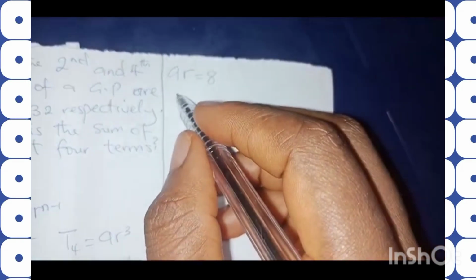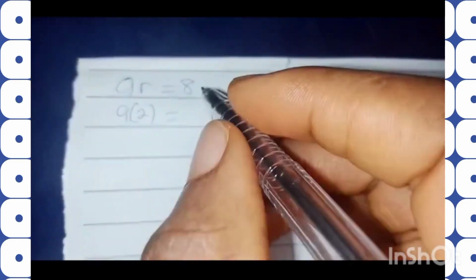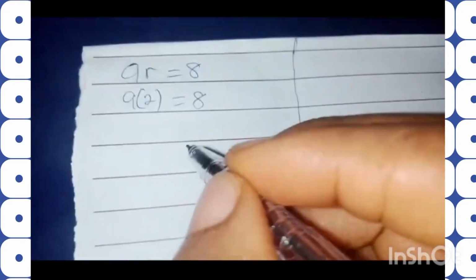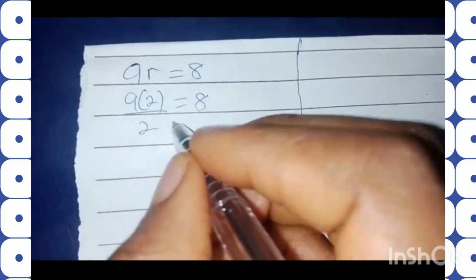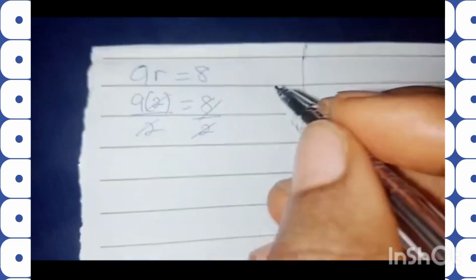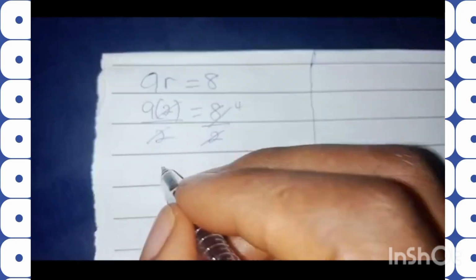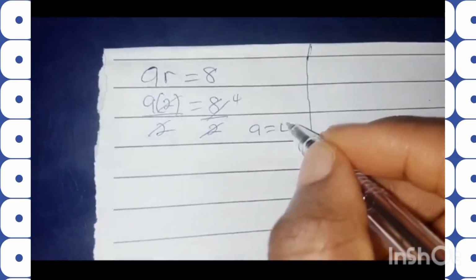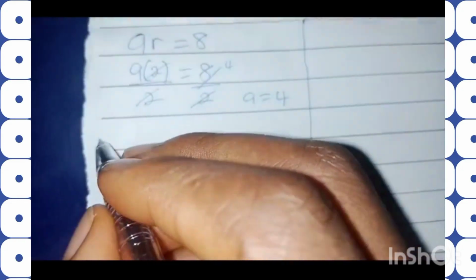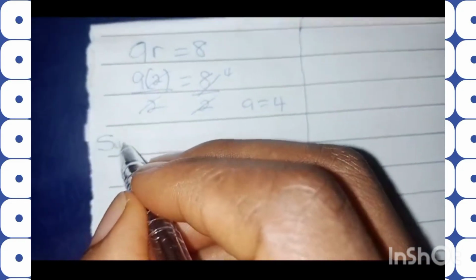So now we have our r to be 2. We're going to look for the a. So pick any of the equations and start solving. We're using the second term, which is ar equals 8, and then we substitute the value of the common ratio, r, and then we have 2a equals 8, divide both sides by 2, you have a to be 4.